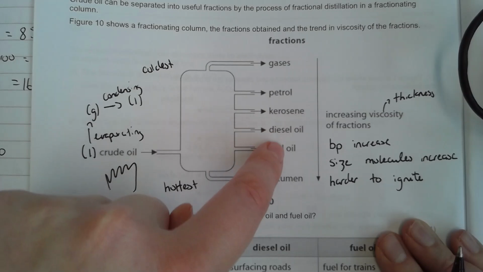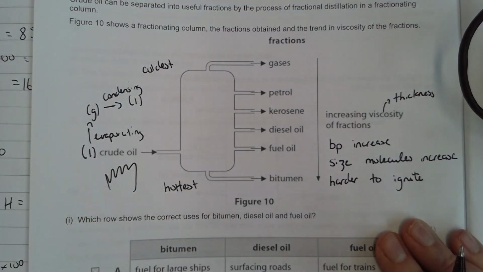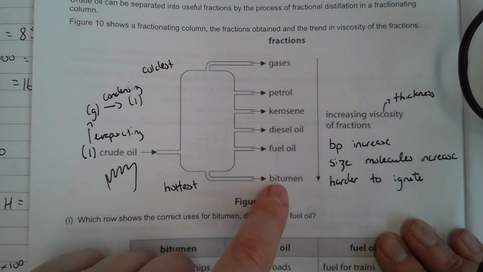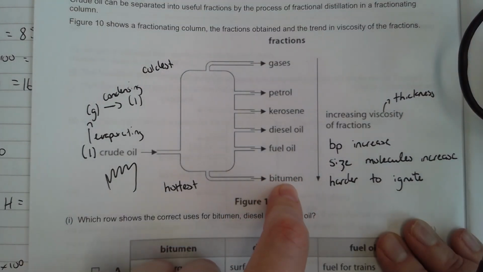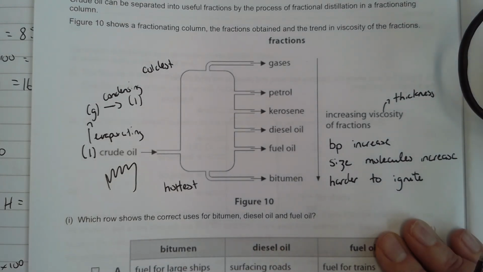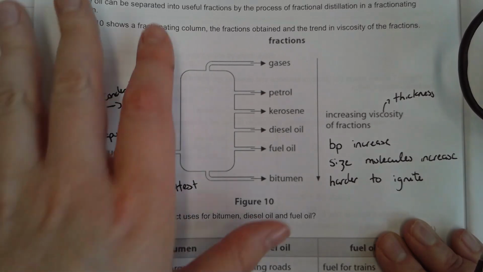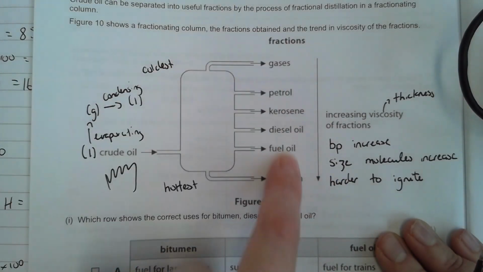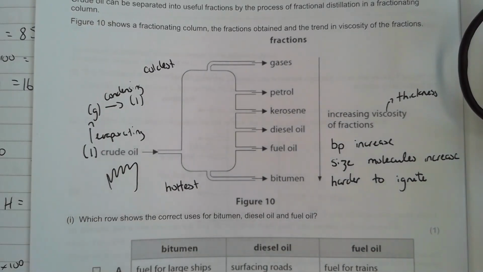A lot of these are used as fuels. For a fuel to release energy, you have to set it on fire. That's why I care about how easy it is to ignite. And bitumen down at the bottom is difficult to ignite. We don't use it as a fuel. We use it to tar roads and roofs. It's difficult to set on fire. Gas is very easy to ignite. You've got gases in your Bunsen burner taps. We know how flammable they are. They're easy to ignite and therefore they're good as fuels. Okay, so this is your fractionating column. You need to know these details as well as these trends.